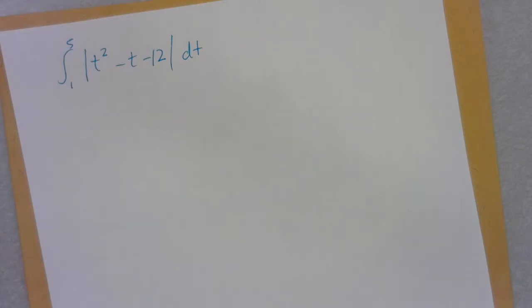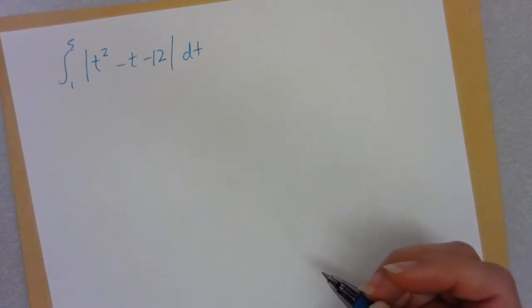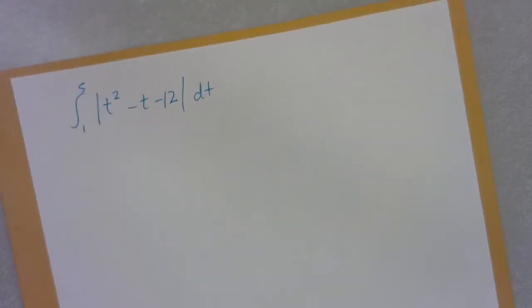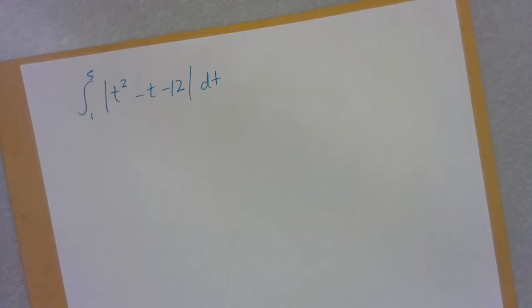In this case, then, to get the total distance traveled, I take the absolute value of the velocity function. So we've already done the antiderivative already, right? So I'm just going to rewrite, well, actually, let's talk about what we need to do first.